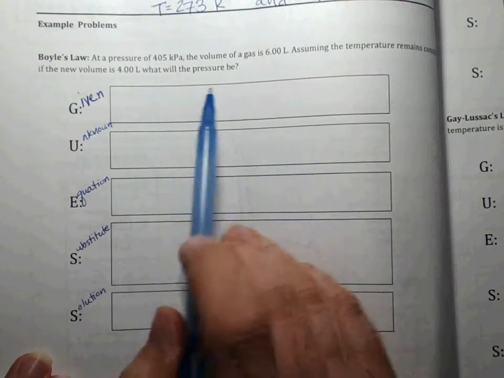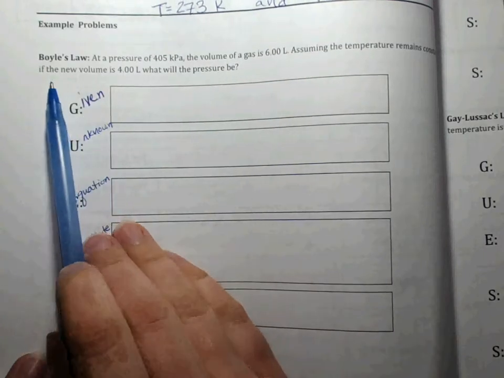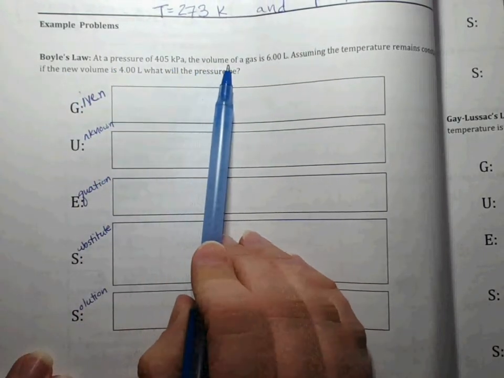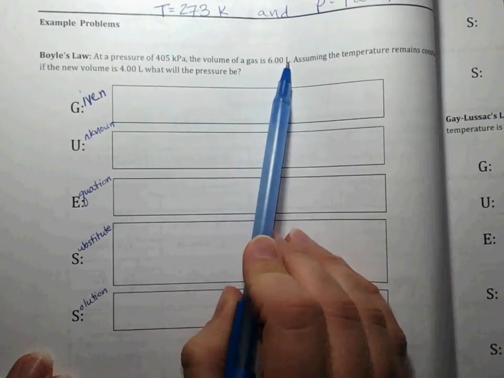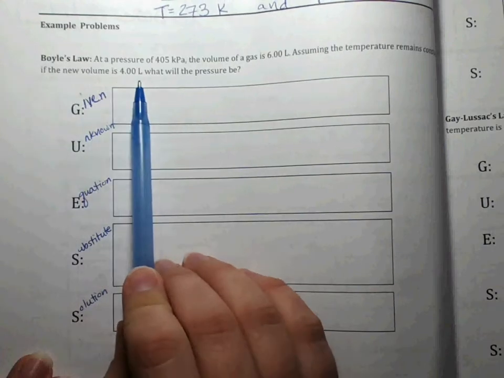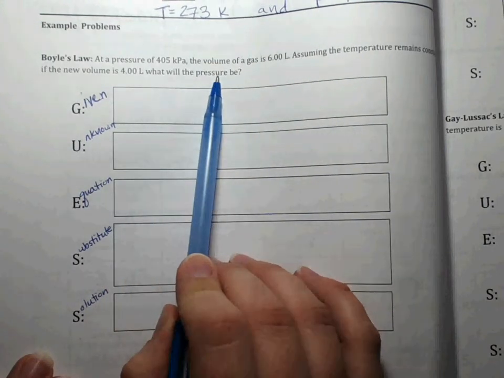So, as we're doing a given, let's look at this problem. It says it's a Boyle's law problem. At a pressure of 405 kilopascals, the volume of a gas is 6.00 liters. Assuming the temperature remains constant, if the new volume is 4.00 liters, what will the pressure be?